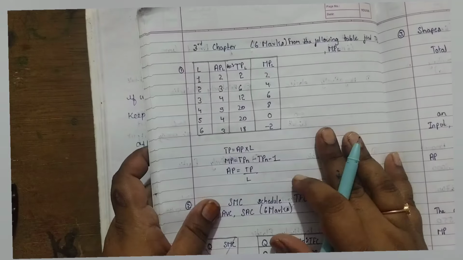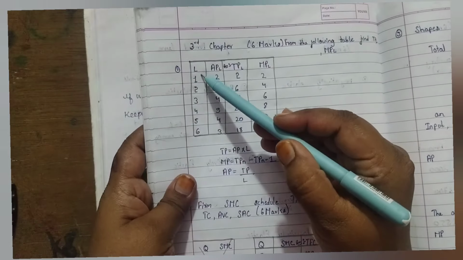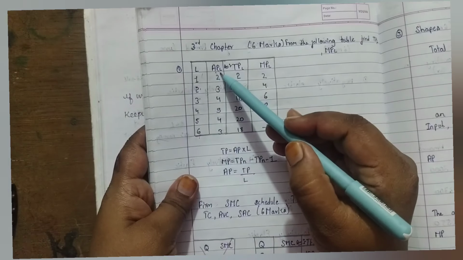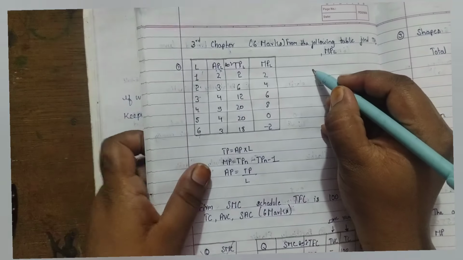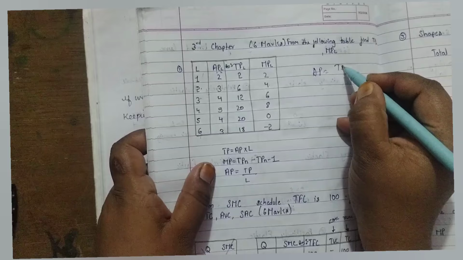So this is from the same third chapter, a continuation. You will get a question like labor 1, 2, 3, 4, 5 and you are going to get APL. You are not going to get TPL, you are going to get APL. Then what you need to do, see, most probably the formula for AP is equal to TP divided by L.